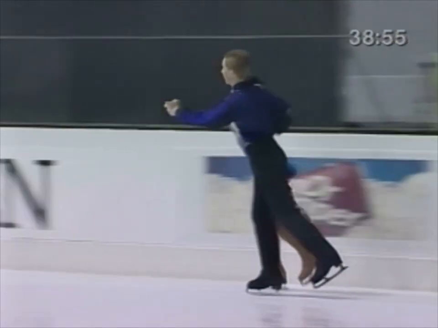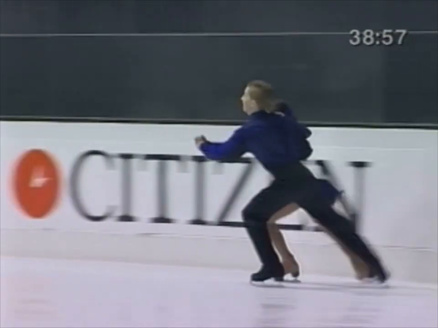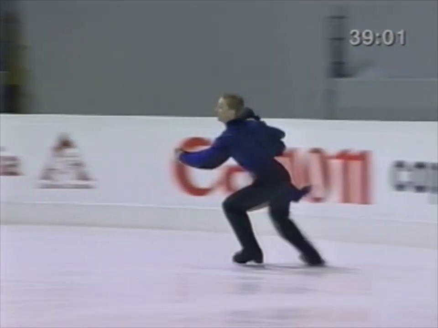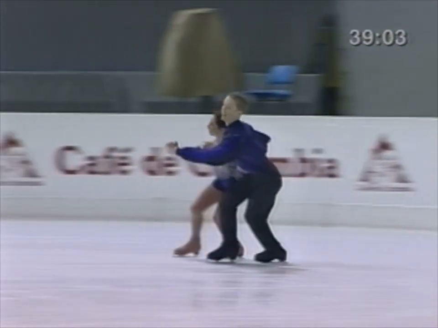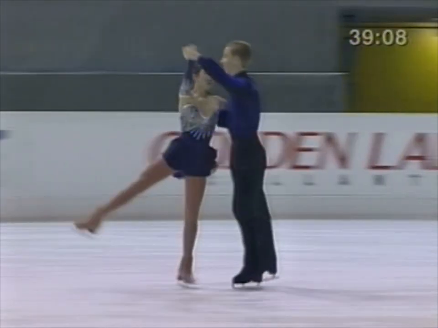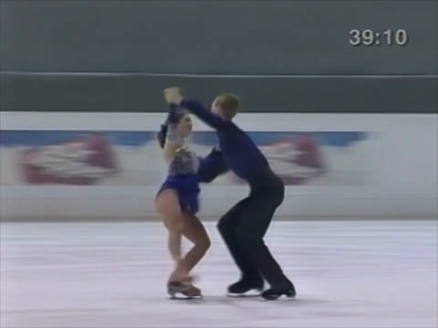Steps 1 to 4, the cross-behind chassé followed by the progressive, must set up the direction of the lady's outside rocker. The lady's free leg swings forward before the turn, and she skates from an outside edge to an outside edge.